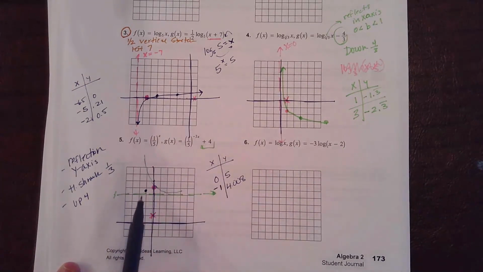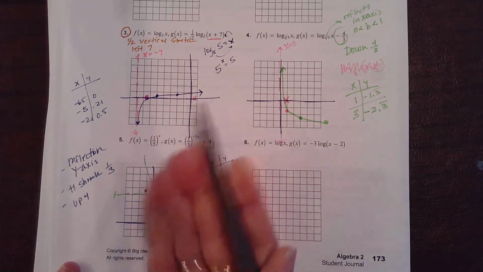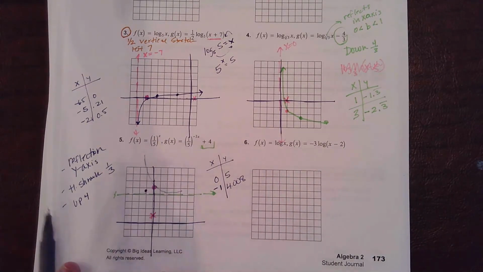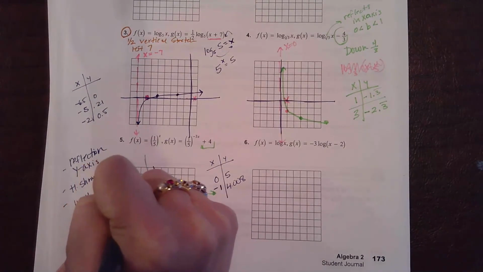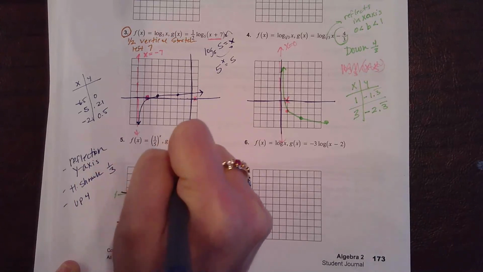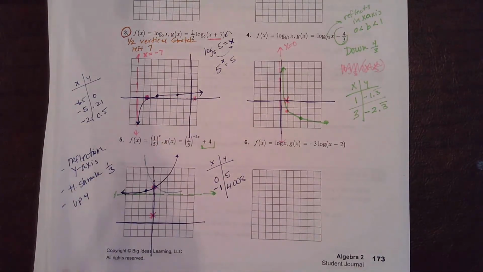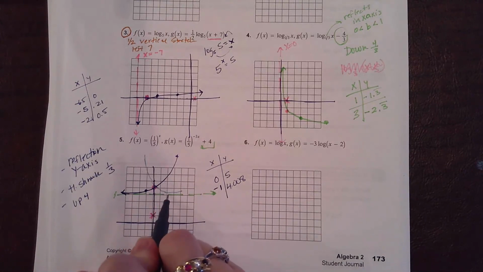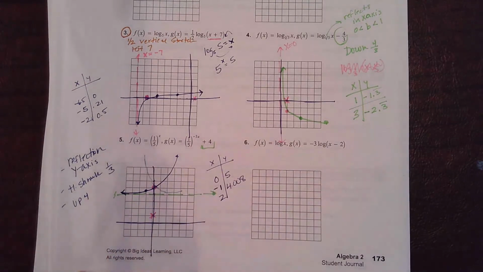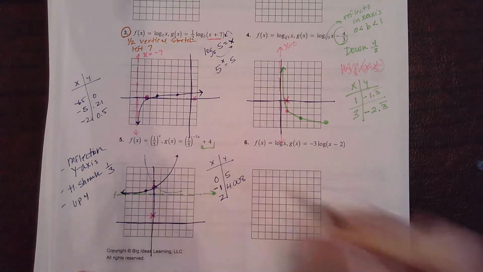So remember, this is what the original one would look like without that reflection over the axis. Now what I'm anticipating is my graph to do something like this. And the reason why is because it's reflected over that y-axis. So maybe let's plot a point from over here. Let's plot when x is 2. So we can see how far up it goes.